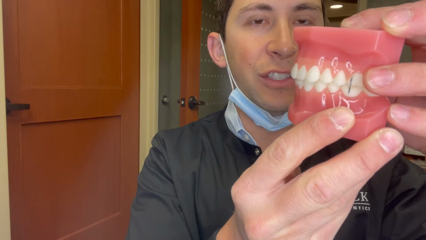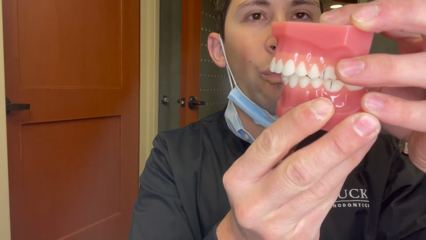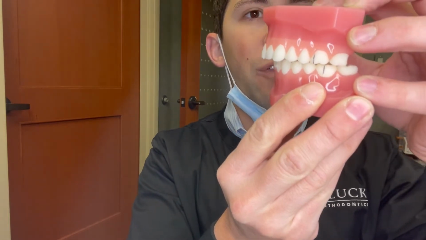There are a couple of different ways to look at it. You can look at it in terms of cusps. So we may say if they're biting right on top of each other, that would be a half cusp class 2. Or if it's all the way kind of one tooth ahead, we may call that a full cusp or a full step class 2.